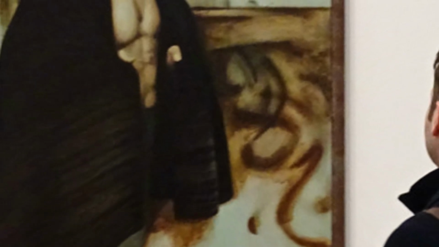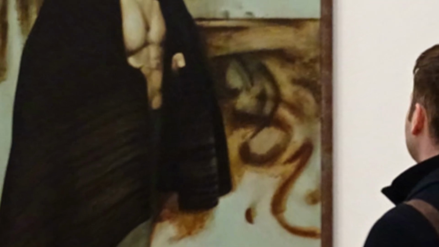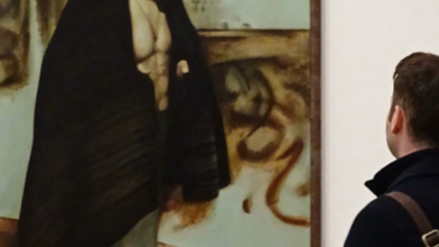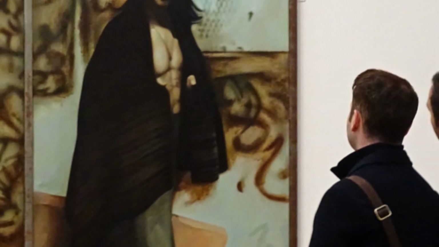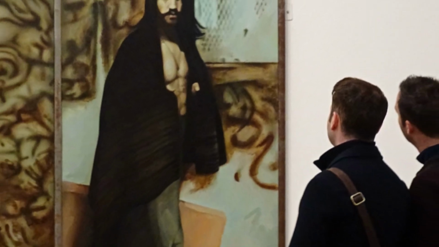The Citizen, done between 1981 to 1983, is a powerful portrait of an Irish Republican hunger striker, blending religious imagery with political protest. Part of Hamilton's The Troubles triptych, the work highlights themes of martyrdom and the human cost of the Northern Ireland conflict.